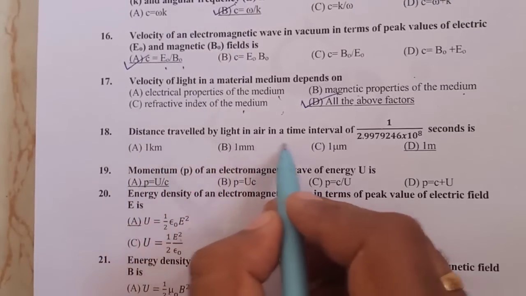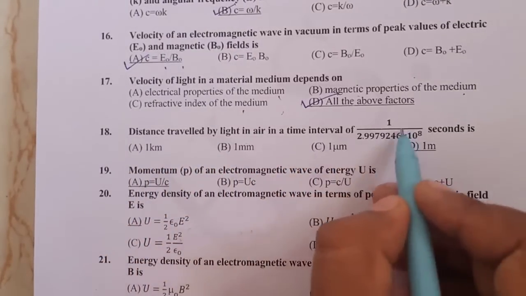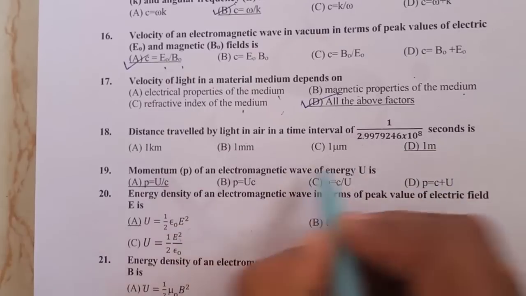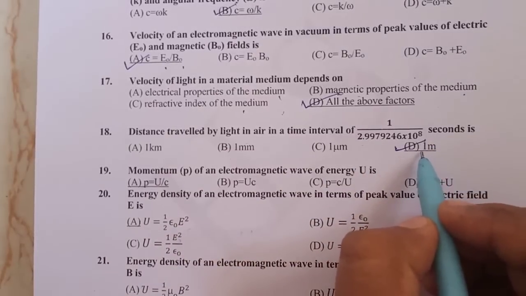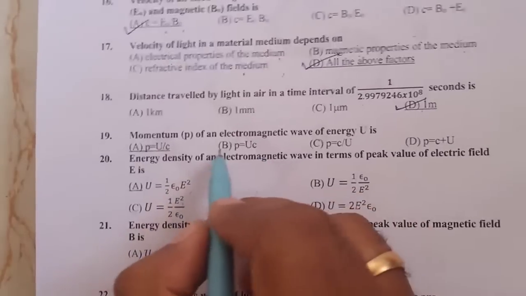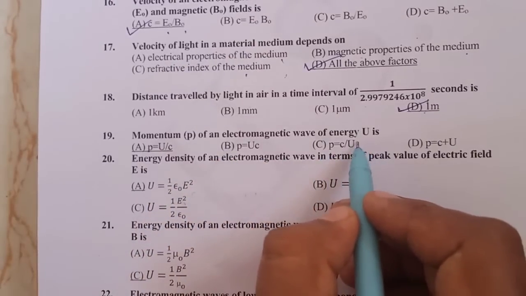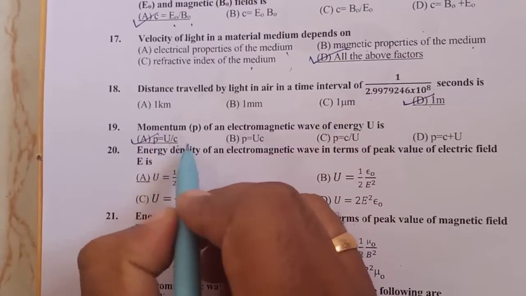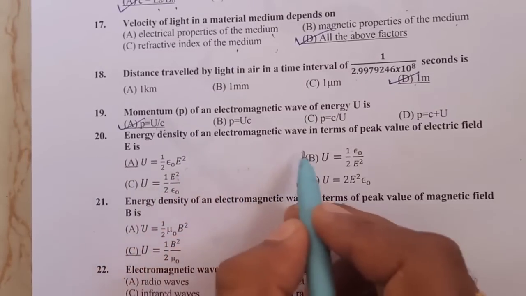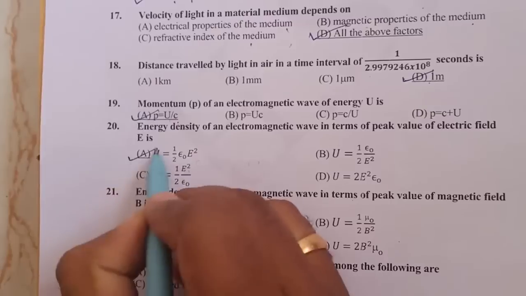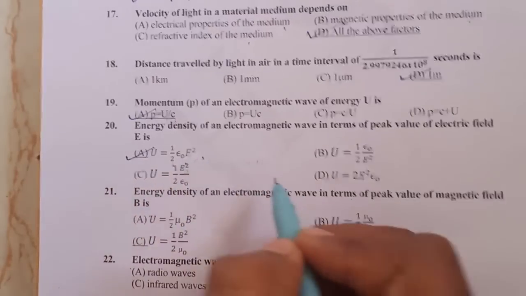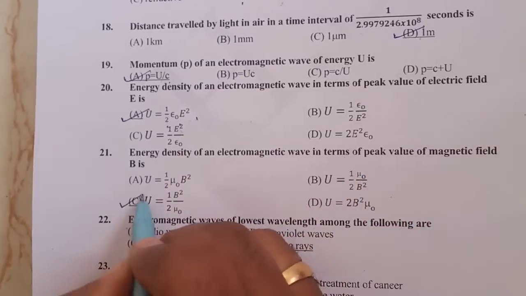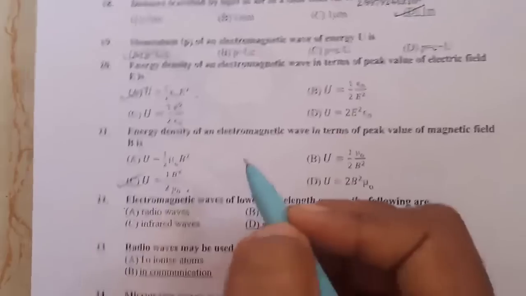The distance traveled by light in the time interval of 1 divided by 2.9979246 times 10 to the power 8 second is 1 meter. It is the definition of the SI unit of length. Momentum P of an electromagnetic wave of energy U is given by P equal to U by C or E by C. Energy density of an electromagnetic wave in terms of peak value of electric field is given by U equal to half epsilon naught E squared. Energy density in terms of peak value of magnetic field is given by U equal to half B squared by mu naught.